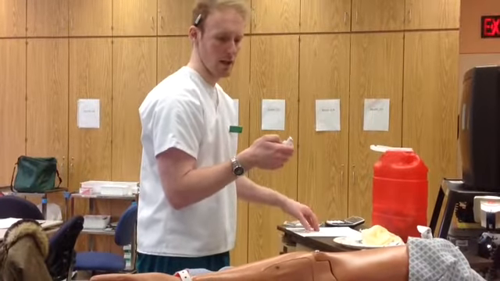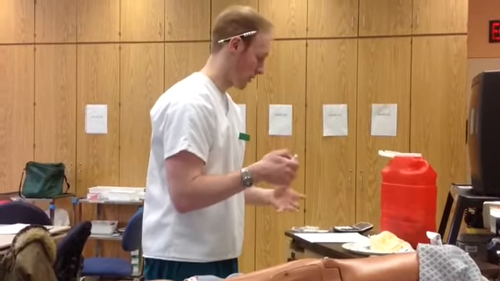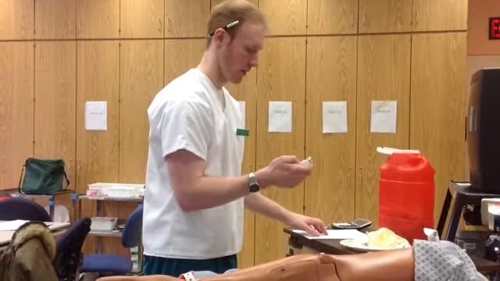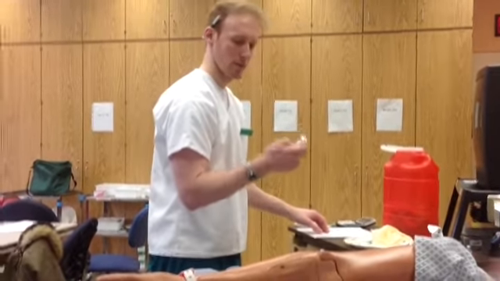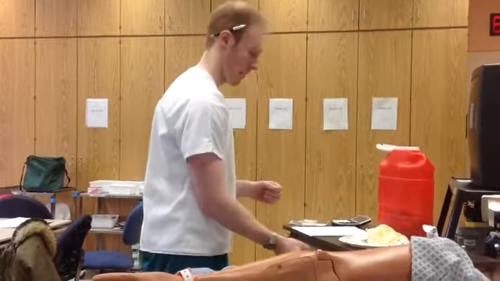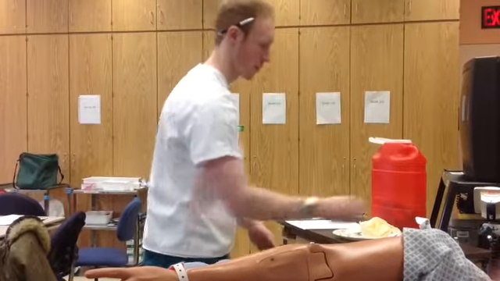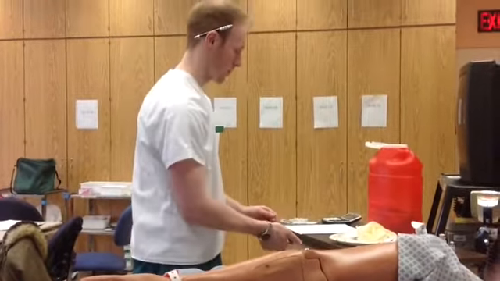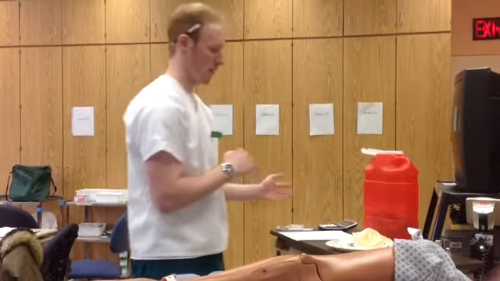He's going to be getting it intramuscularly, and he's getting it for infection. At that point, I can put my medication back into my drawer, lock my drawer, and then take my supplies to my patient.